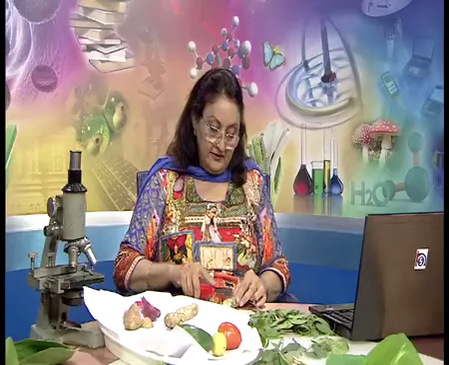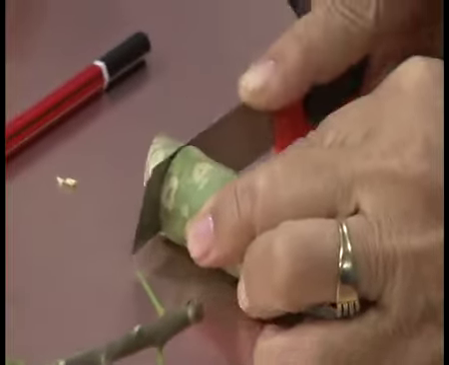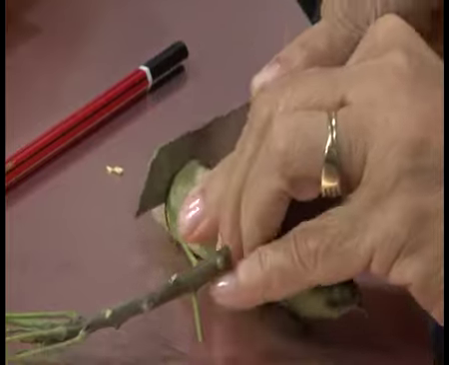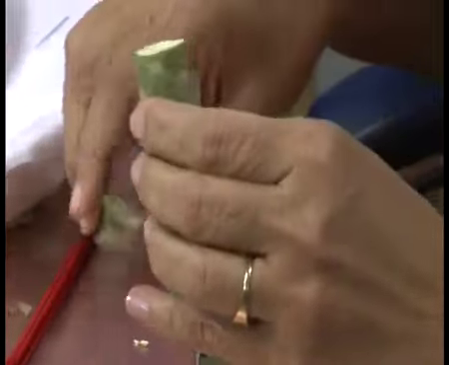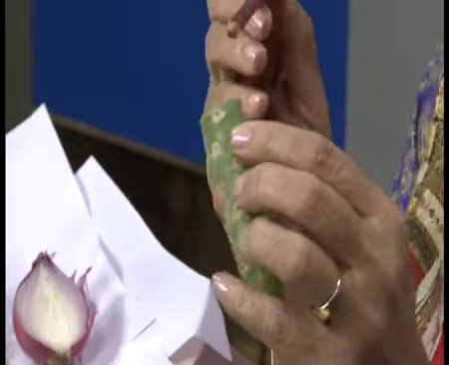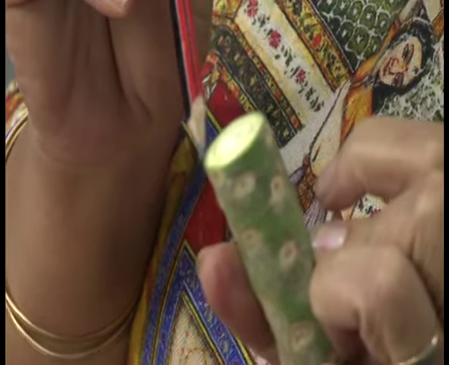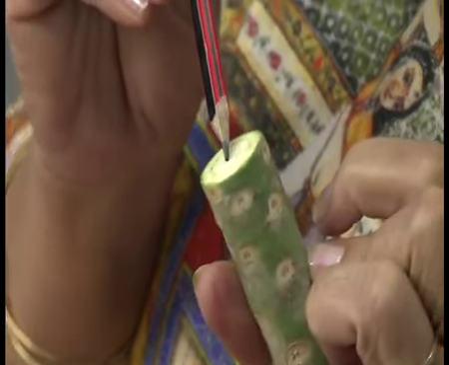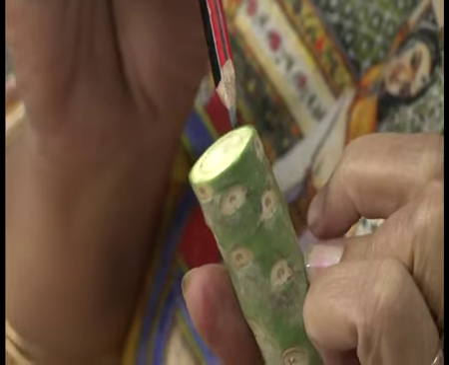I would like to show you a stem which I have cut in a transverse manner. Can you see inside this tissue? This is the peripheral tissue and this is the pith inside, and this tissue carries xylem and phloem, and they conduct water and minerals from root to shoot. So, this is how the stem performs all these functions.